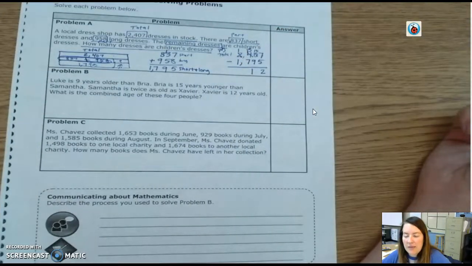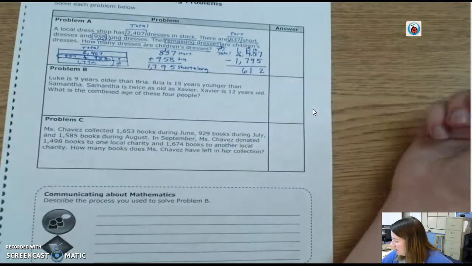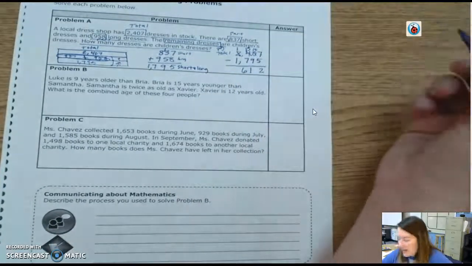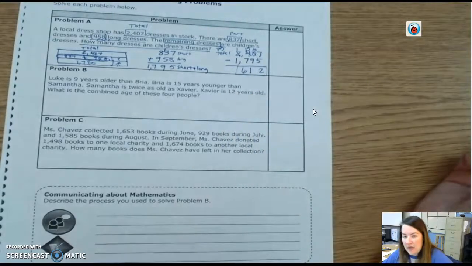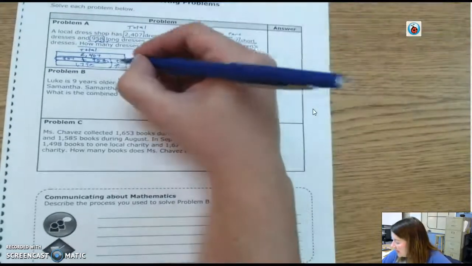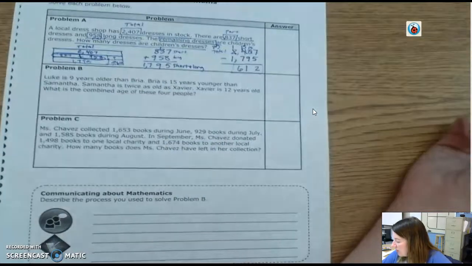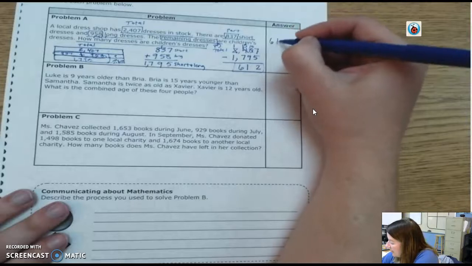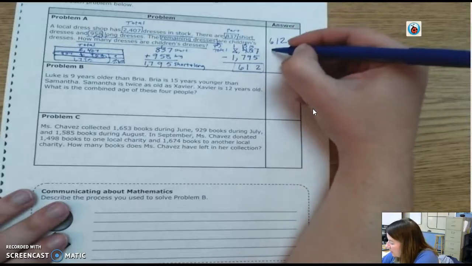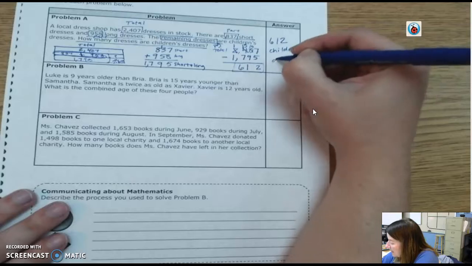What's 13 minus 7? Should be 6. 1 minus 1, nothing. So the leftover pieces should be 612. So that's this missing piece right here, 612. So we should have a total of 612 children's dresses.